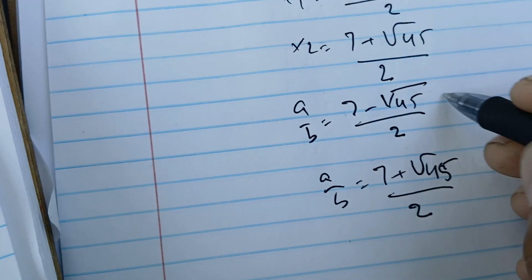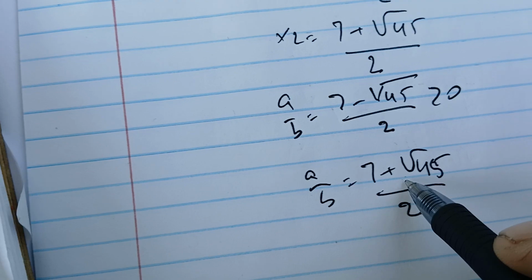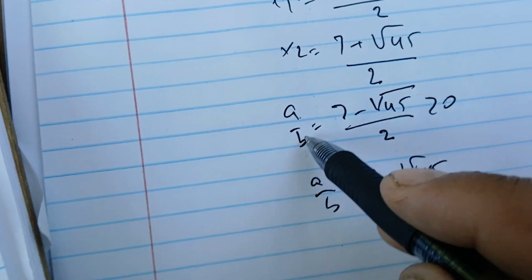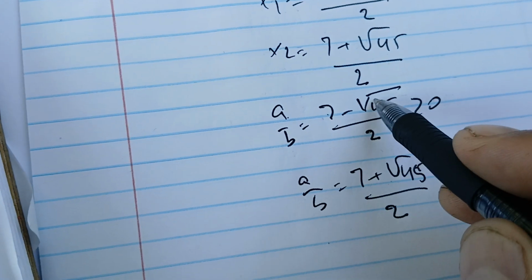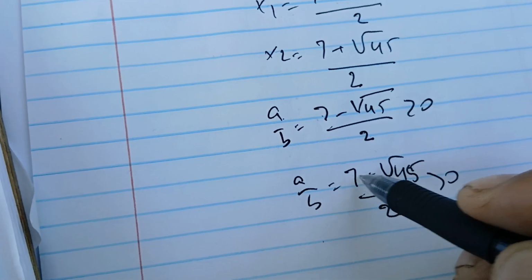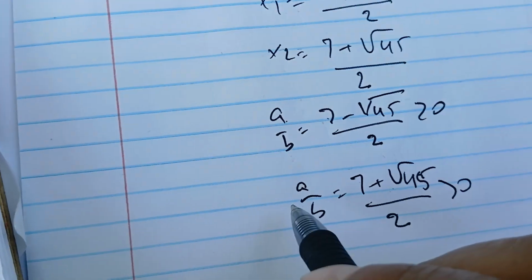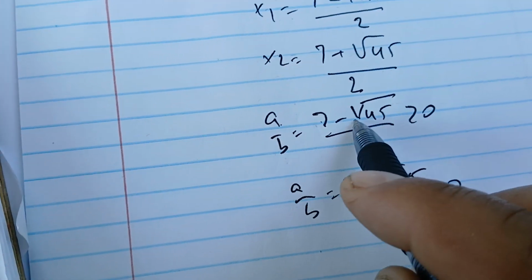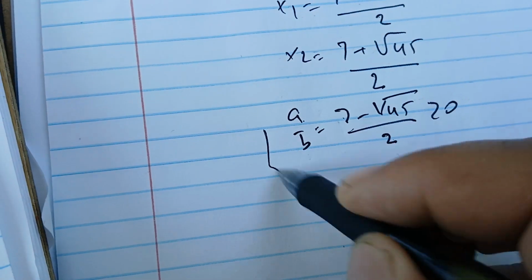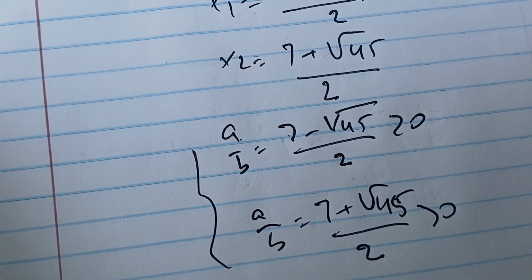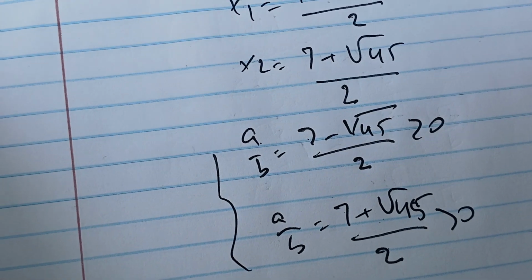So this is positive. This one is positive because it's the sum of two positive numbers. So we have either a over b equals 7 minus the square root of 45 over 2, or 7 plus the square root of 45 over 2. Both of them are positive, and these are the two values that we are looking for. This would end our solution.